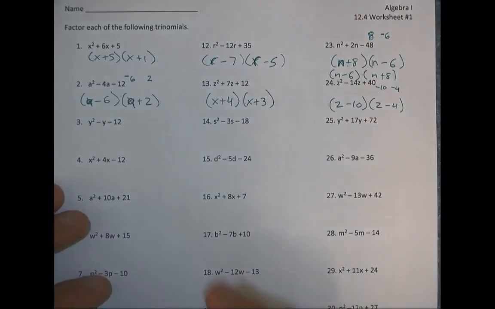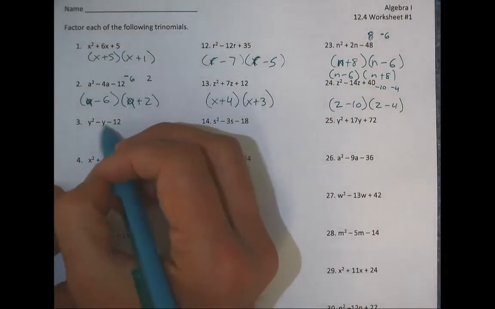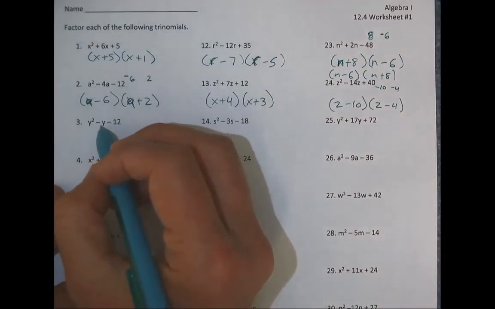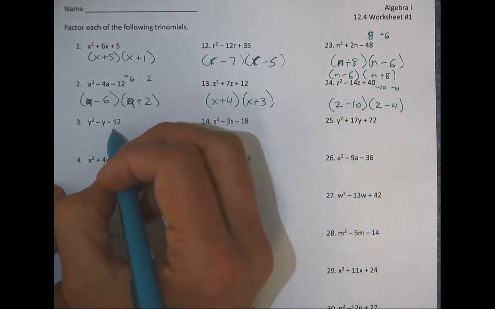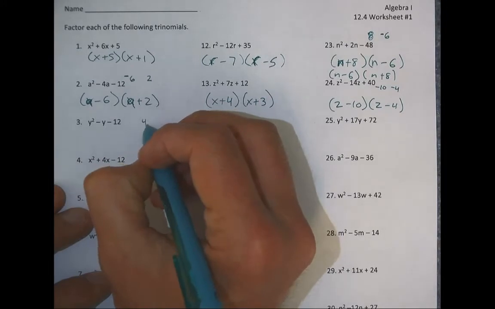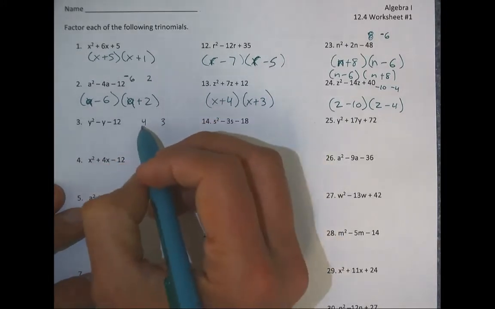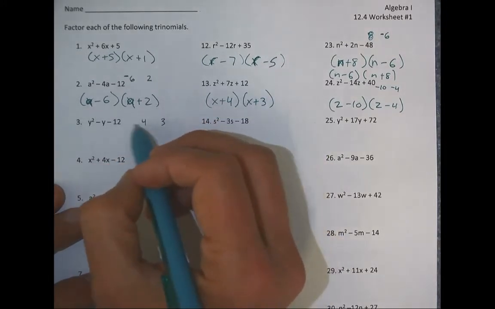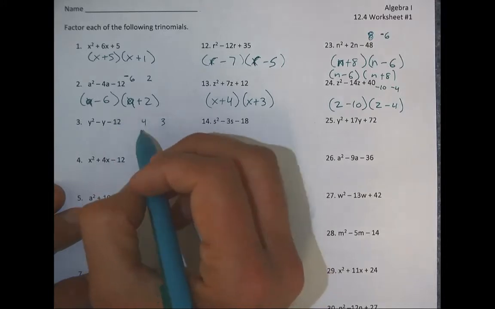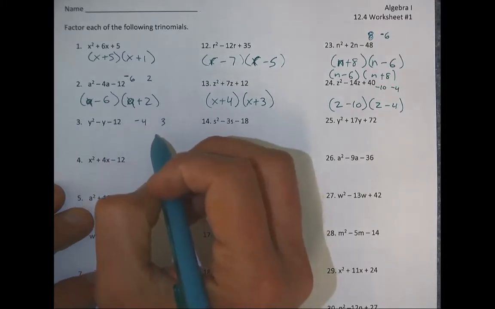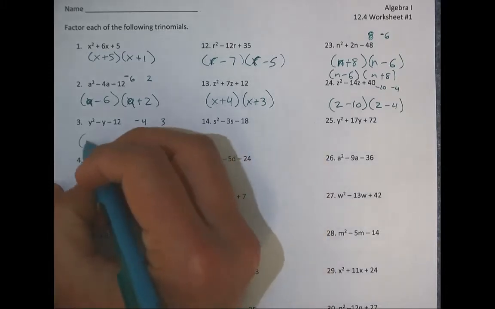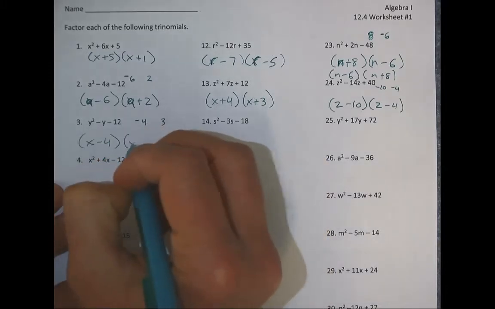All right, number 3. Multiplying to 12, and they're going to have to be within one of each other if they're adding up to a 1 or a negative 1. So it's not 6 and 2 or 12 and 1. We're looking at 4 and 3. And you got to figure out which one's negative. One of them's negative because they multiplied to negative 12. And we end up with the negative, which means the bigger of the two has got to be the negative. Add those together, you get negative 1. So x minus 4, x plus 3.